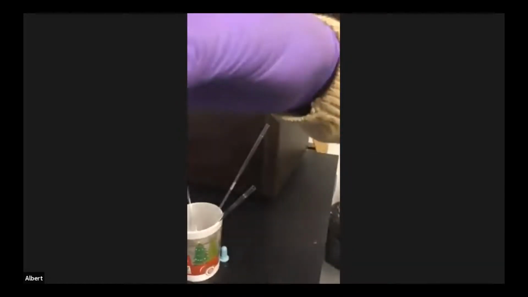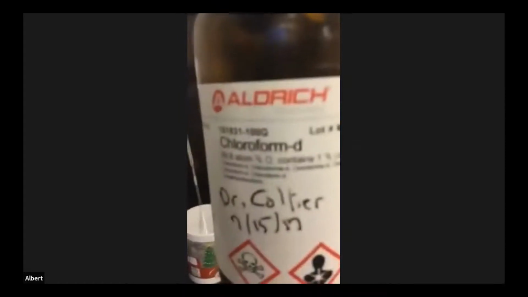Wow. So I'm going to make up the first sample. When you do NMR, you have to do NMR in a deuterated solvent, right? So this is, let me get that on there. This is deuterated chloroform. Let me go back. All right, deuterated chloroform.